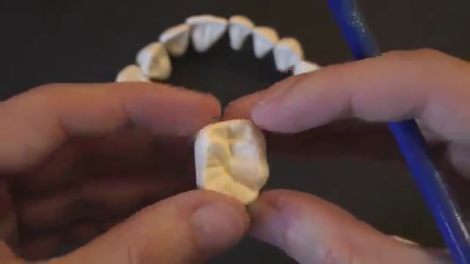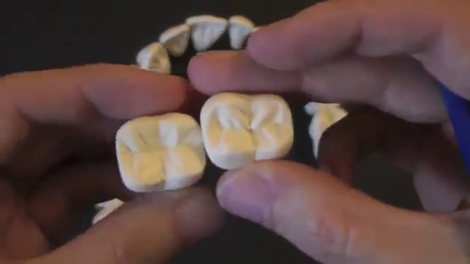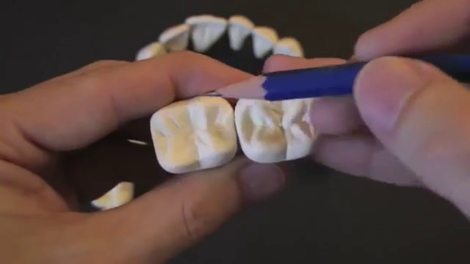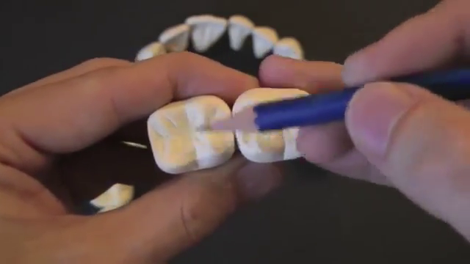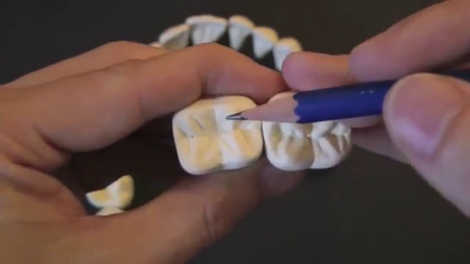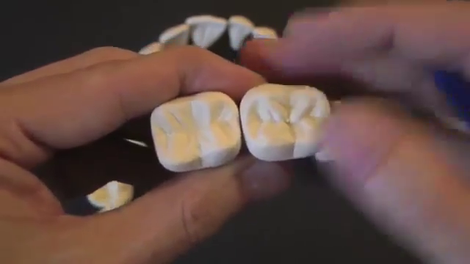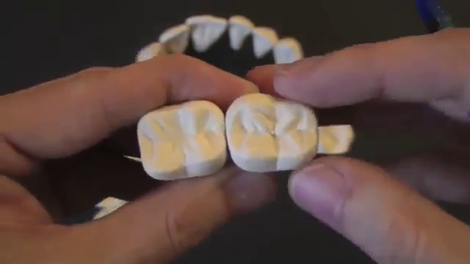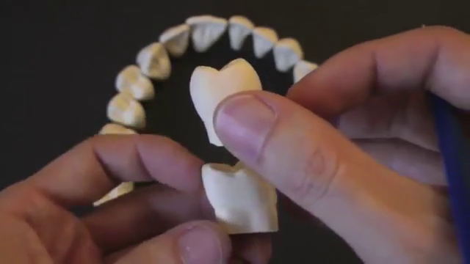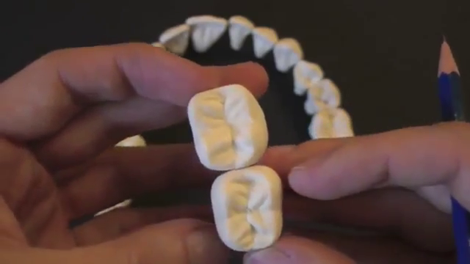The 7 and the 8 are both 4-cusp teeth, but they are very different to the upper molars in the fact that the 4 cusps are very evenly distributed, almost like a cross or a currant bun when you look at the tooth in form. 1, 2, 3, 4, and here 1, 2, 3, 4. If I turn the teeth so that we're looking distally, you can see the cant in both teeth, so that the tongue space is here, so that allows us to orientate them.